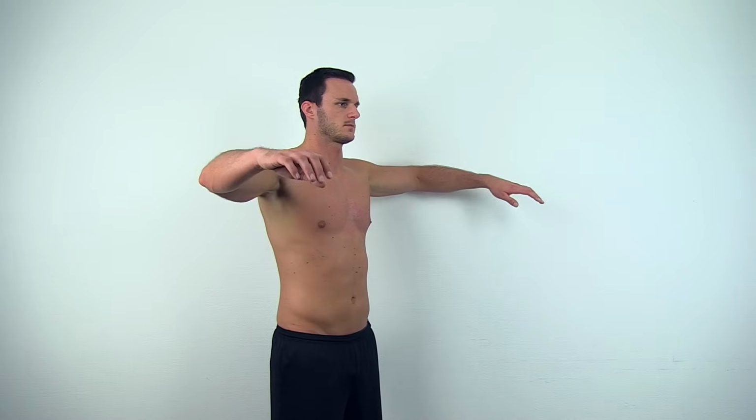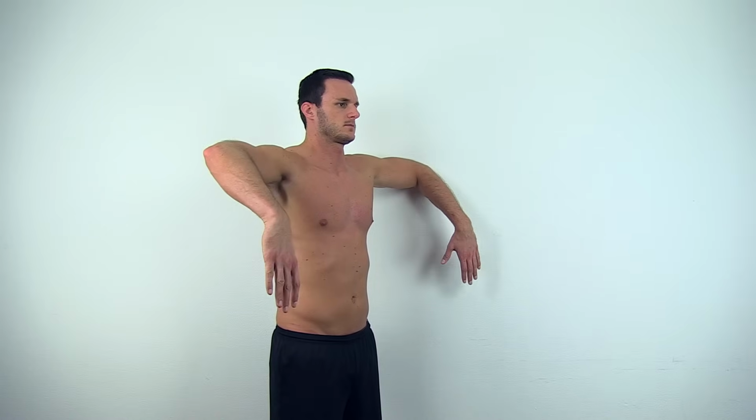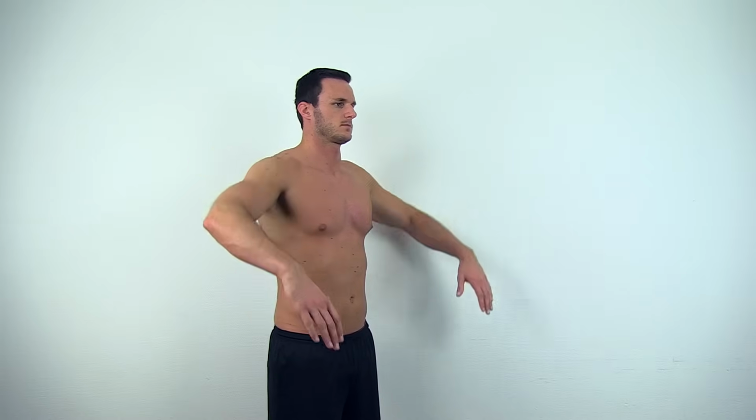The second way to assess medial or internal rotation is to ask your patient to abduct the arms to 90 degrees and then perform internal rotation. Next up is adduction. Instruct your patient to bring the arms as far as possible in front of the body.